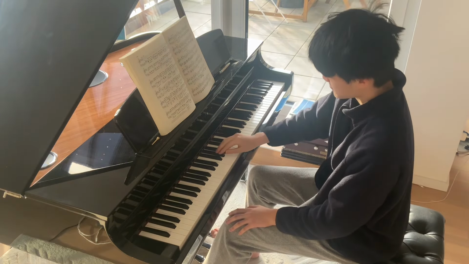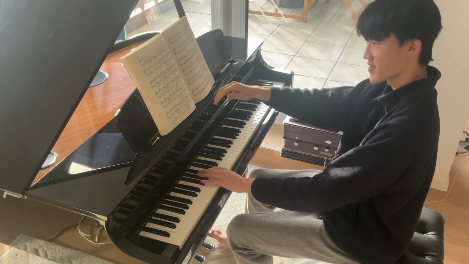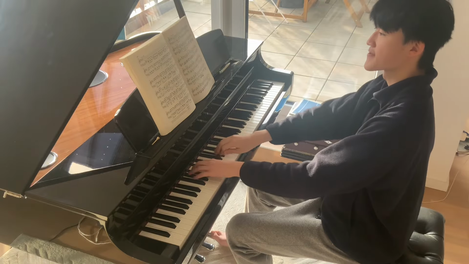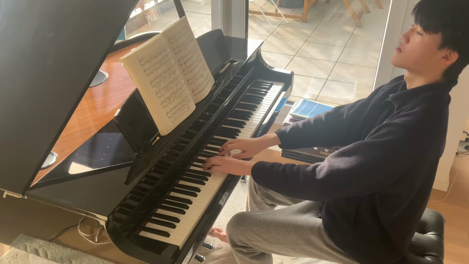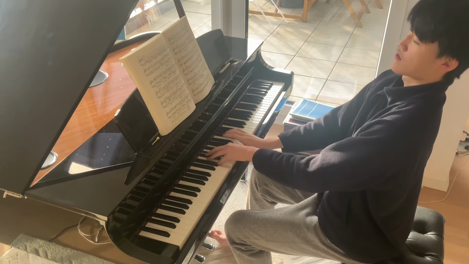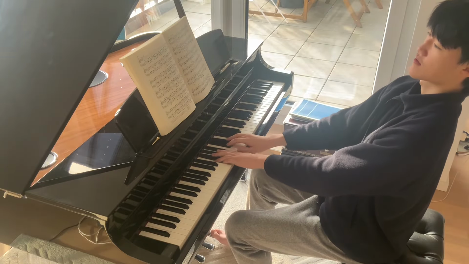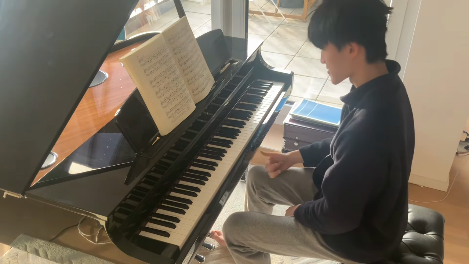So that build up starts here and then up. And it's slowly rising.